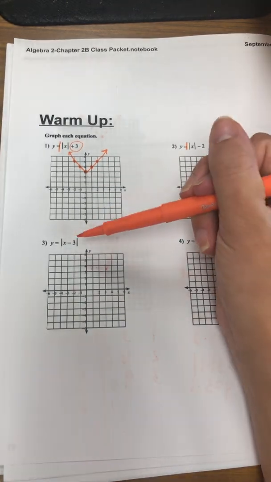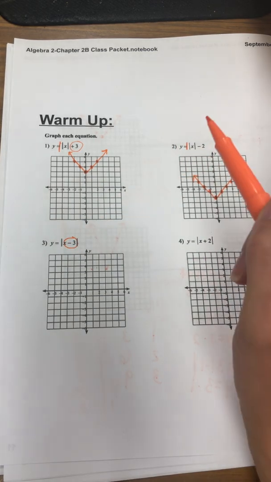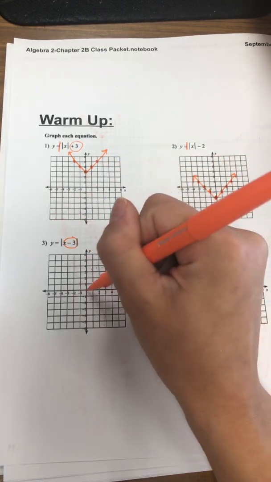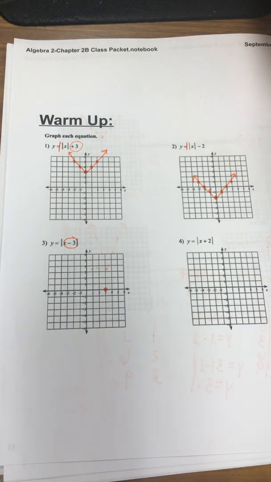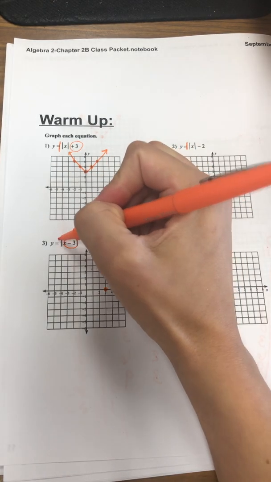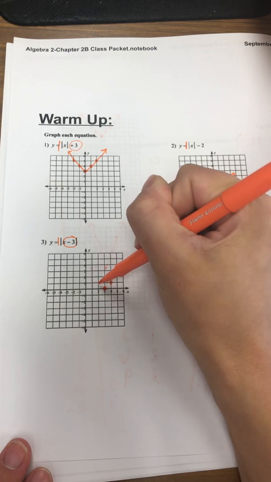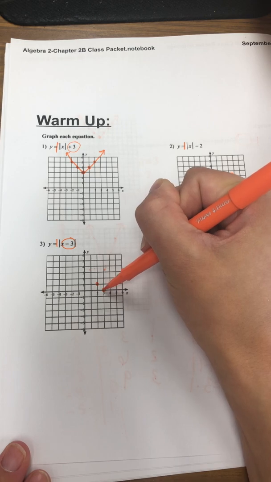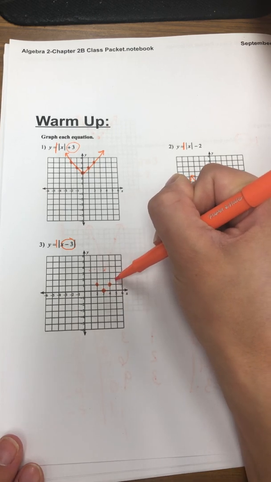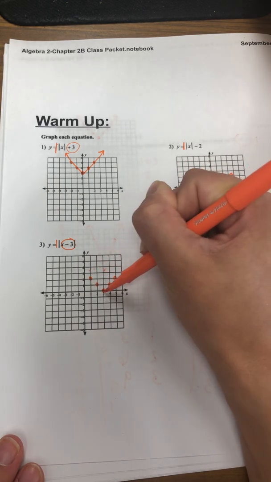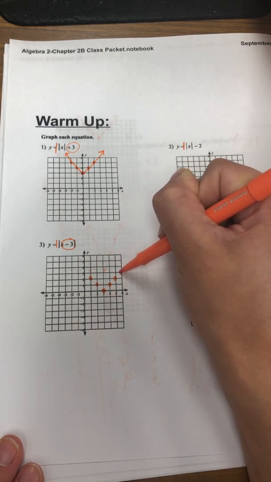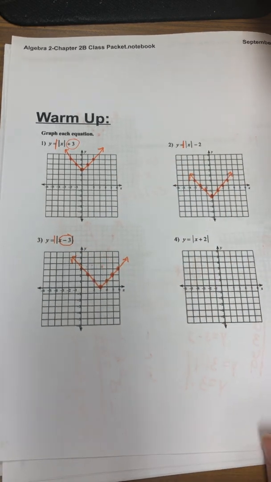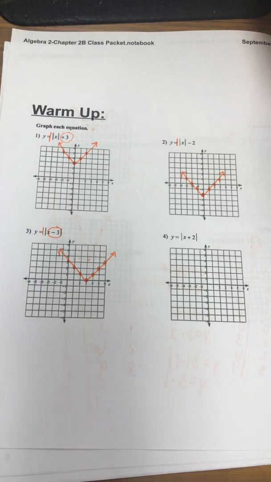Next one. This time I have a minus inside my absolute value. Inside means you're going to shift right or left, and you're going to do the opposite. So since it's -3, I'm going to go to the right to +3. And there's my starting point. The first number is still a 1. So that means I'm going to go over 1, up 1 on both sides, back to your starting point, which is 3, and go over 2, up 2 on both sides. And then go back to your starting point, and I can go over 3, up 3 on both sides. And remember, all these graphs should look like a V.